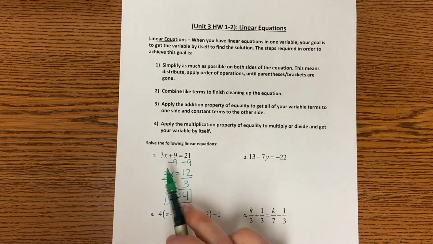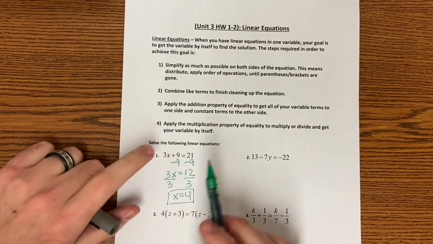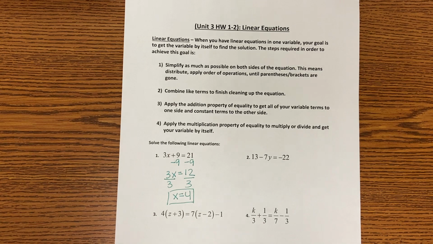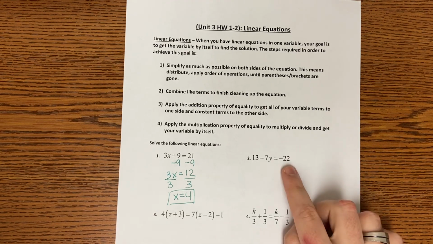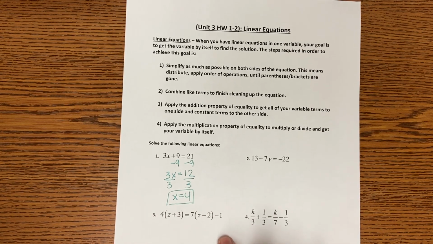We could plug it back in to make sure. 3 times 4 is 12. 12 plus 9 is indeed 21. So the goal here, again, is to find out what x needs to be to make this thing true. There's just more happening now than there was before. I'm going to leave 2 for you to do because I want to show one that is similar, at least.